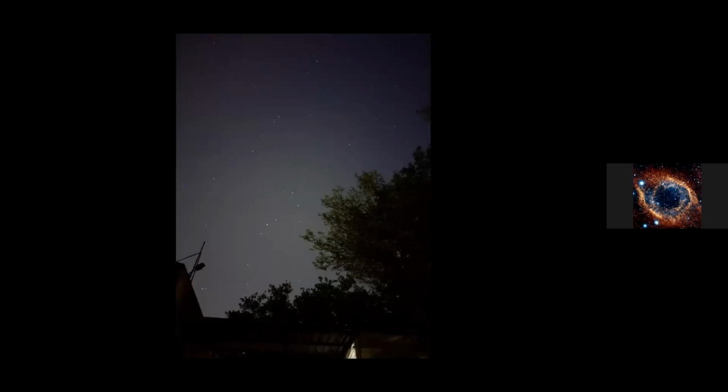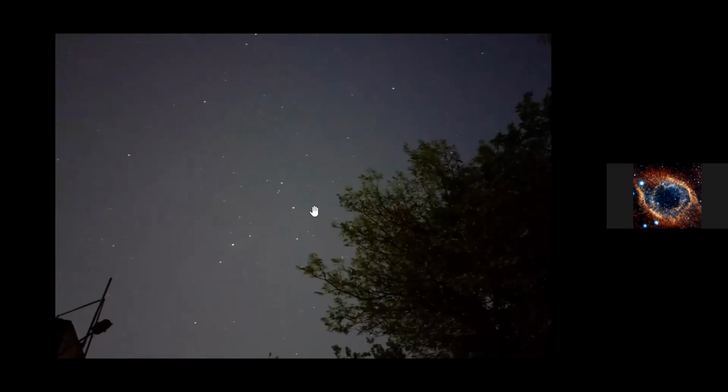So any guesses? Did I take this pic with a mobile camera or a professional camera? Anybody would like to guess? The answer is, I've taken this with a mobile camera. ISO is say 300 or 400. Shutter speed is 32 seconds.